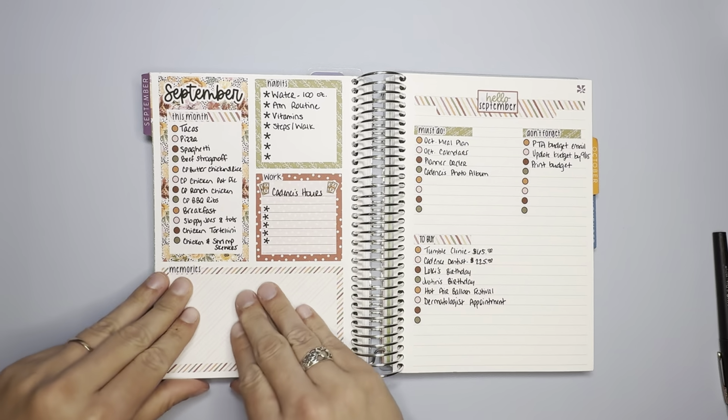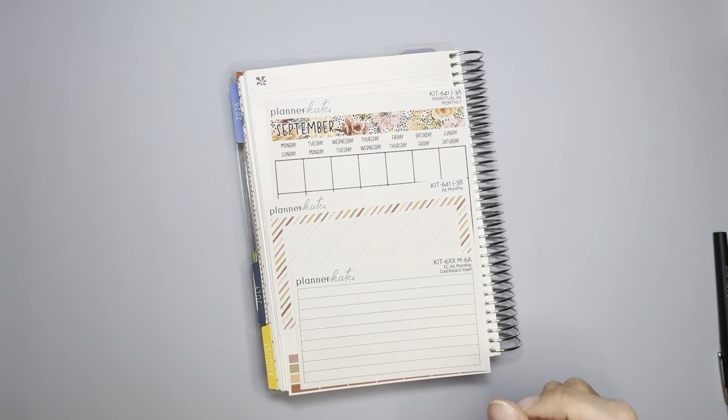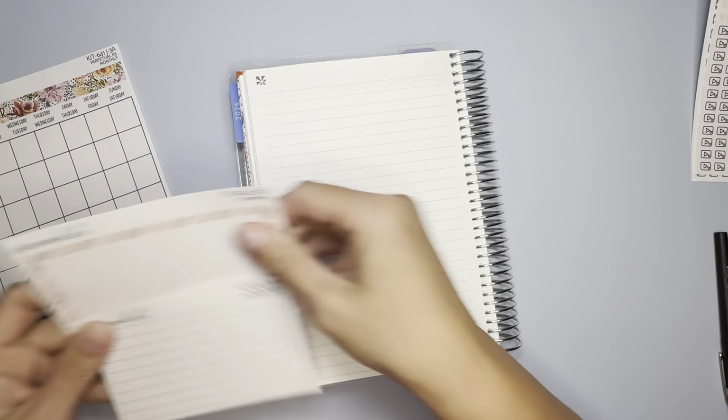That's really cute. I love these colors. And let's move on to here, where I'm gonna do my content plan. So let me find all my sticker sheets again. All right.